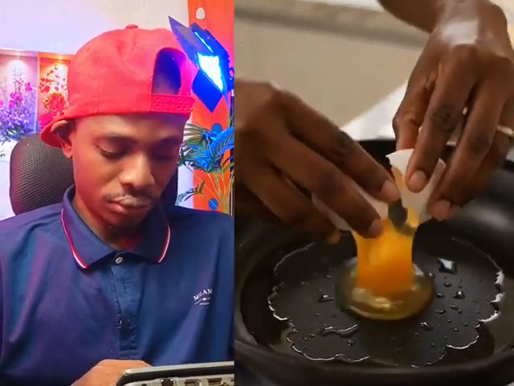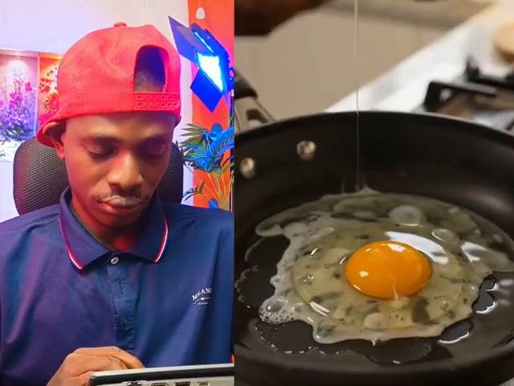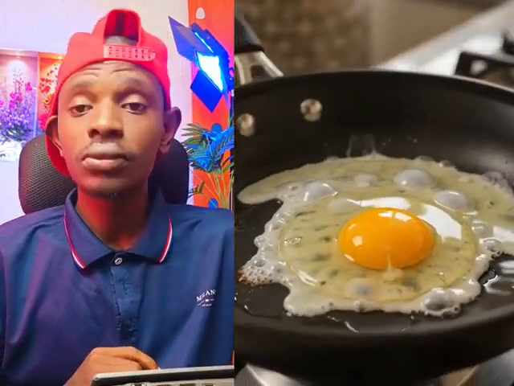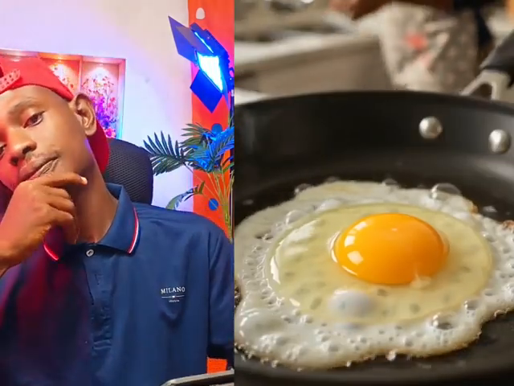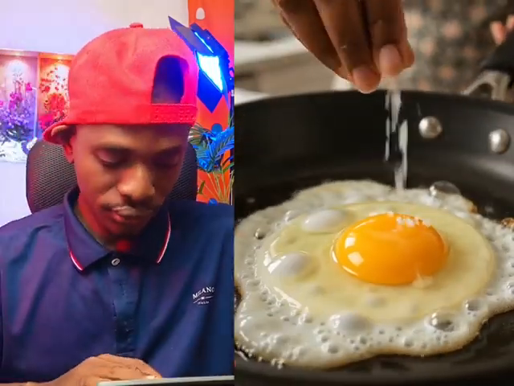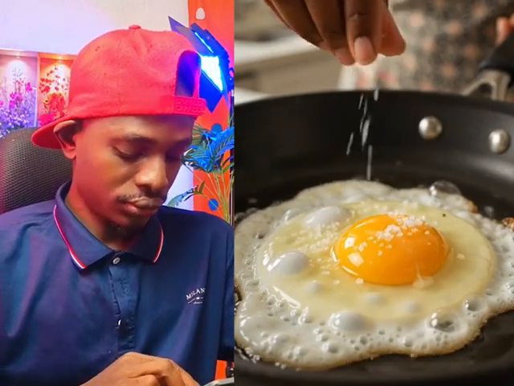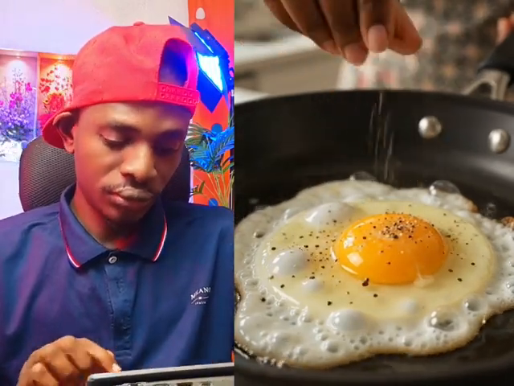Now I crack the egg in gently so the yolk stays whole. A little salt, a little pepper, just enough to season it right.